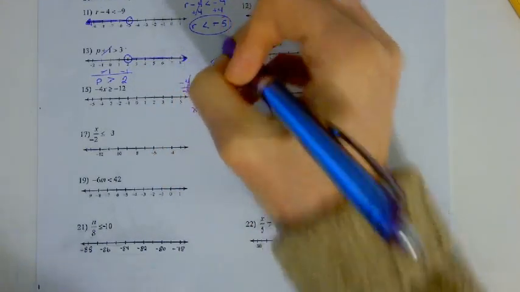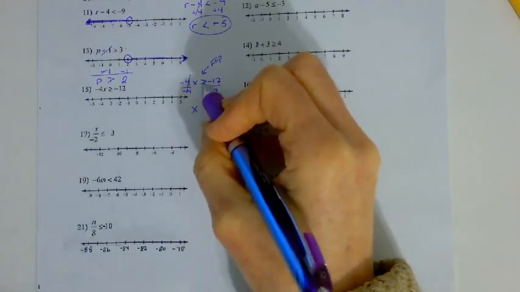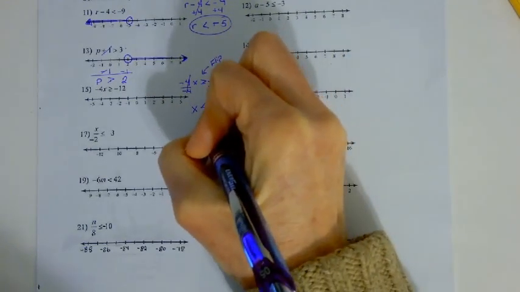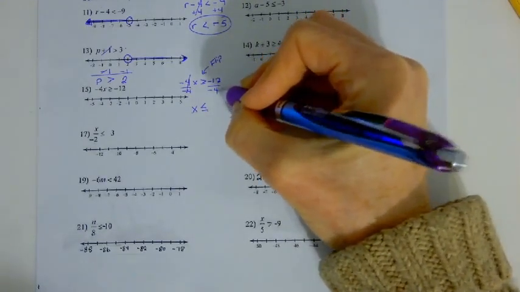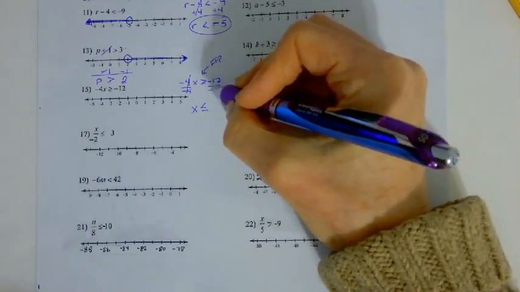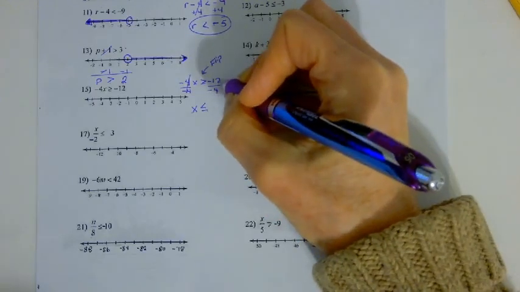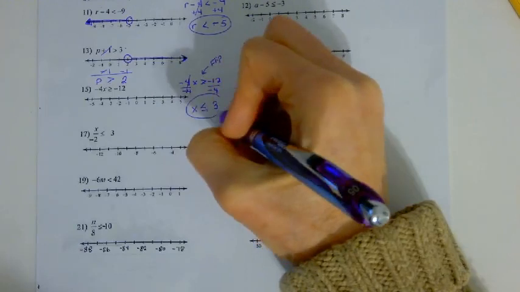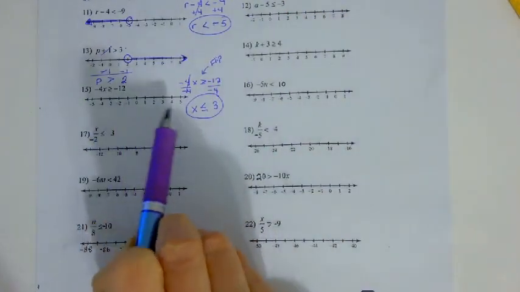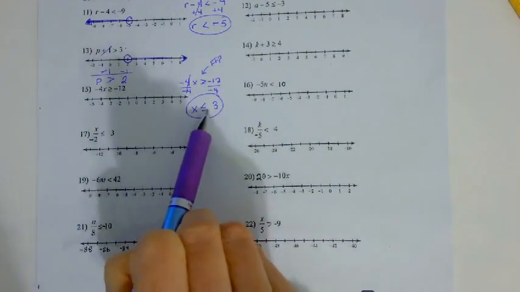So we have x. Now this is greater than or equal to, so we're going to change it to less than or equal to. And then we have negative 12 divided by negative 4 over here. That's a negative divided by a negative is a positive. It's 12 divided by 4 is a positive 3. Okay, so we had to divide by a negative, so we have to flip the sign.